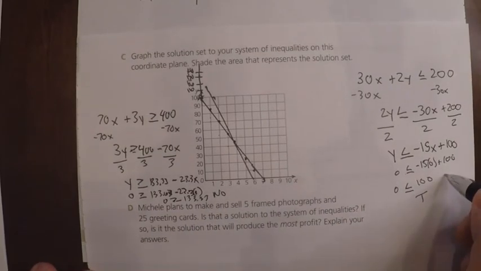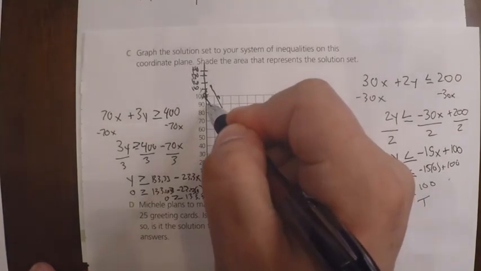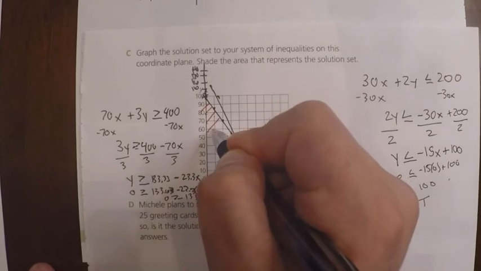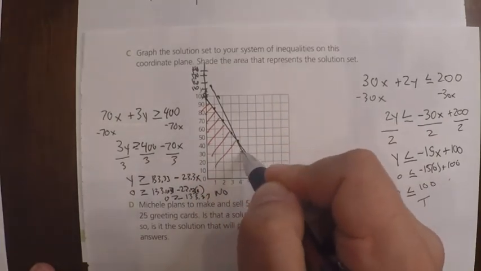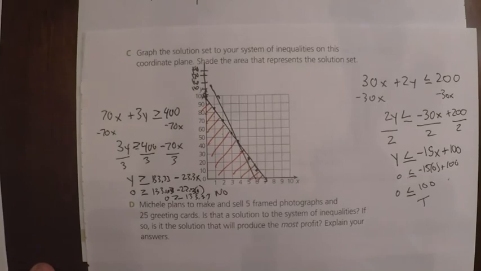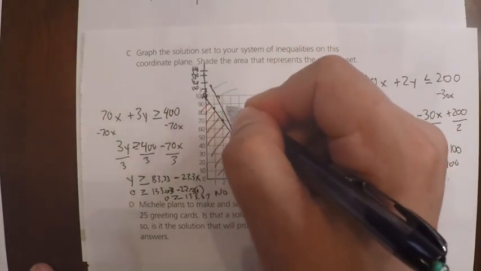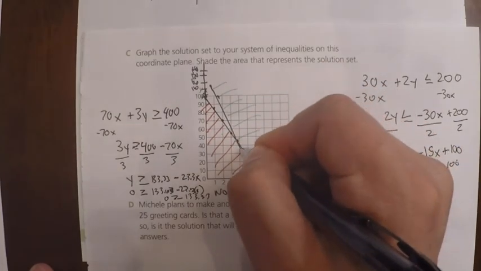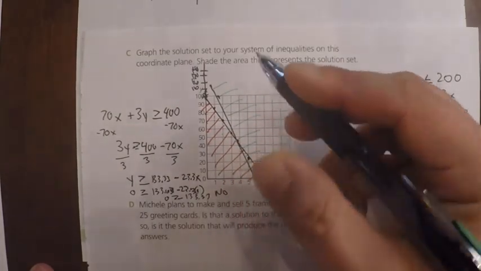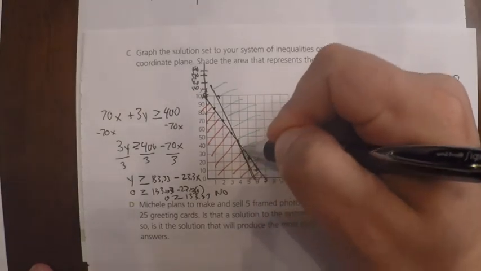So for our first line, we're shading below our first line. And then for the second line, we're shading above the second line. Which puts our solution set in here where they overlap.